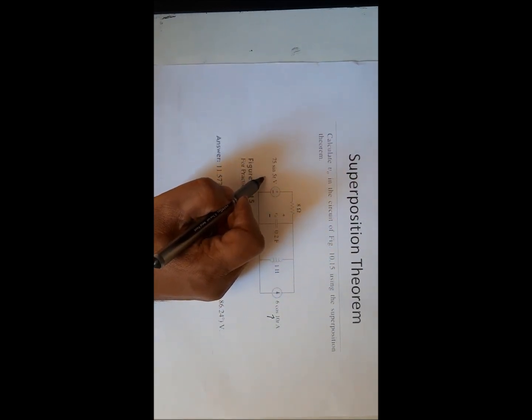The frequency is not the same. The problems we solved so far had the same frequency, but here we have two different power sources with two different frequencies. As you know, the inductive reactance XL is omega L, and XC equals 1 over omega C. So frequency has a strong effect on the inductive reactance and capacitive reactance.